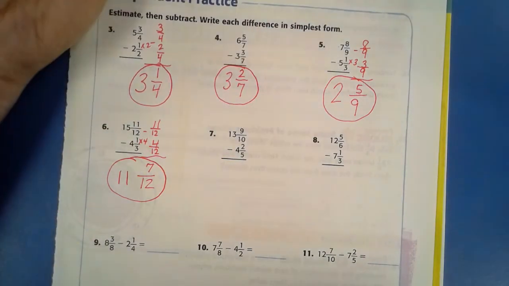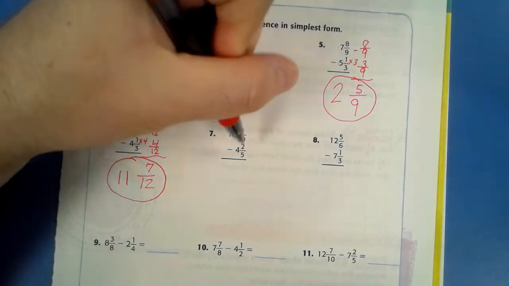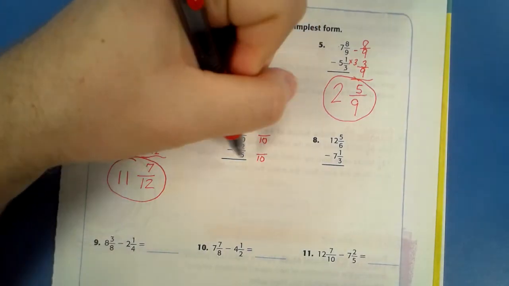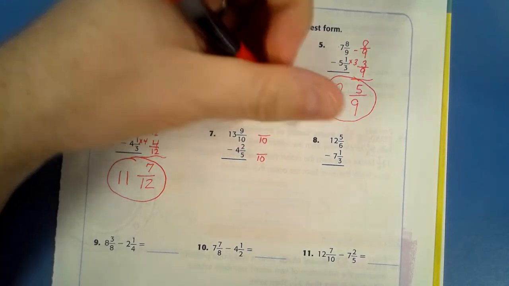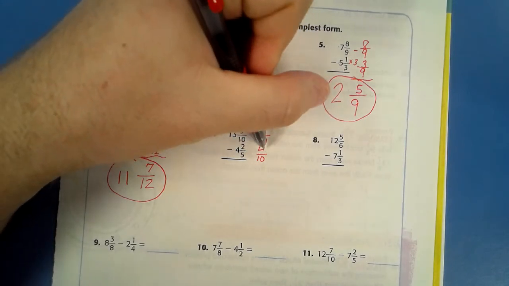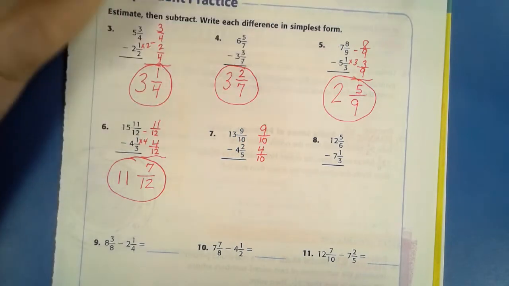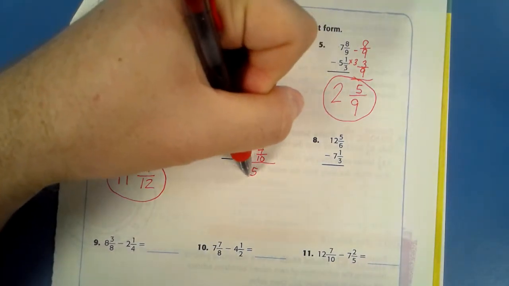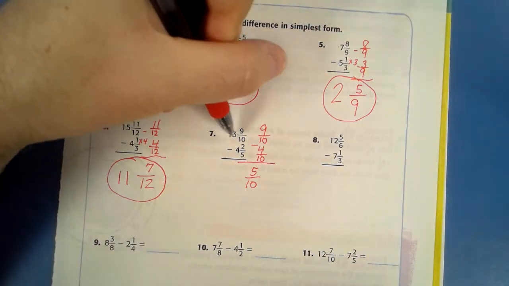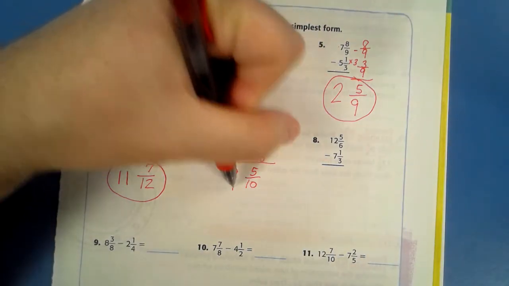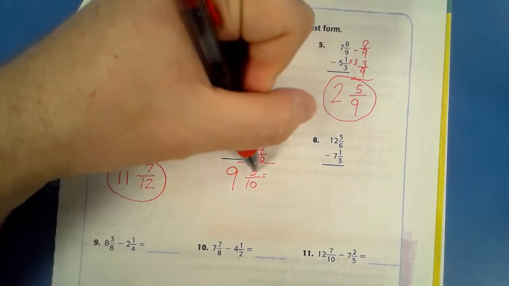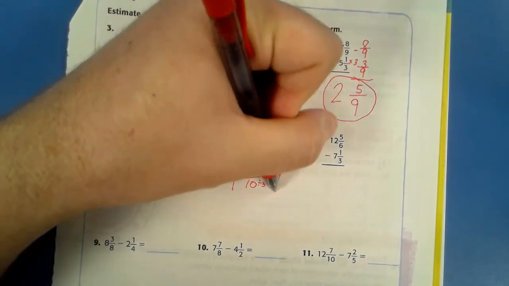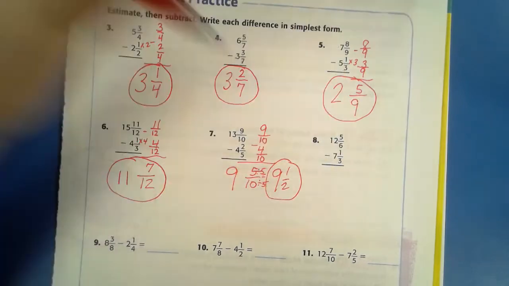Are the denominators the same? They are not. So we need to make them the same. 5 does fit into 10, so we're going to use the 10. We multiply 5 by 2 to get 10, so we need to multiply this 2 by 2, which gives us 4. That 9 stays the same. Subtract those, and you get 9 minus 4 is 5 over 10. 13 minus 4 is 9. I can simplify this because I know that I can divide both of those by 5, which gives me 9 1/2.